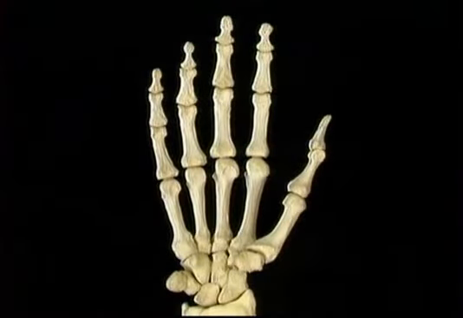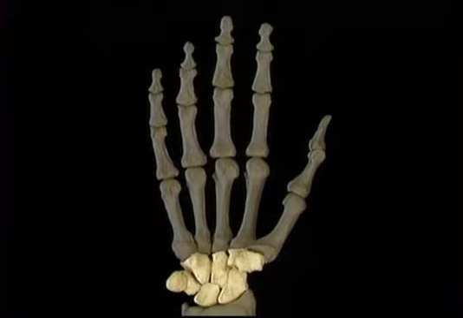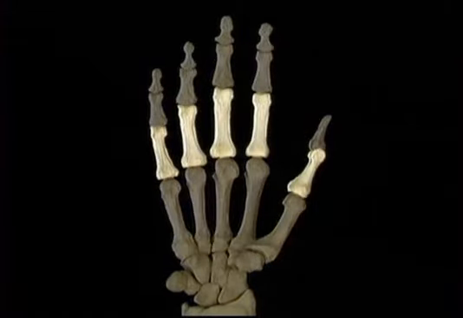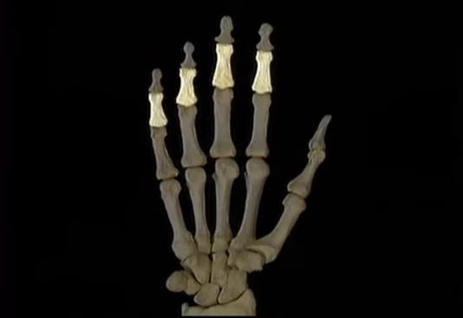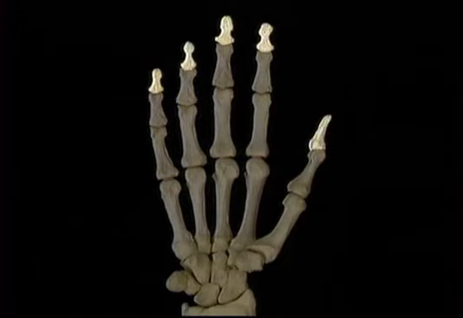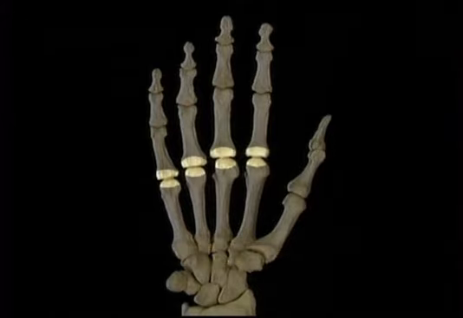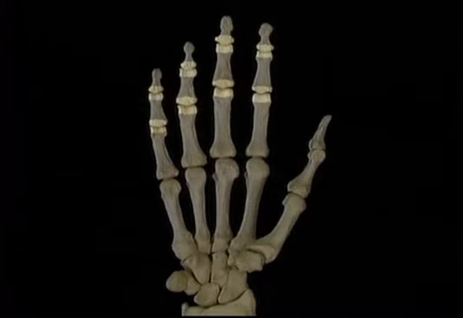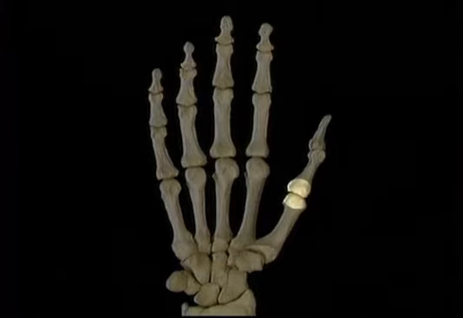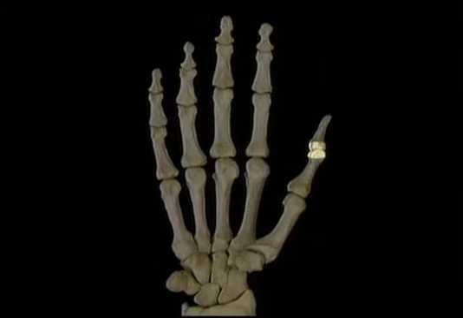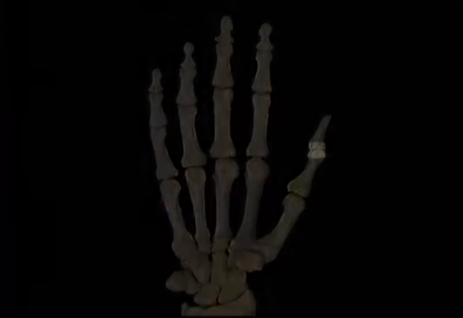Now that we've looked at the bones, joints, and pulleys of the hand, we're almost ready to see the muscles. Before we do that, let's review what we've seen so far. Here are the carpal bones, the metacarpals, the proximal phalanges, middle phalanges, and distal phalanges. The carpometacarpal joints, the MP joints of the fingers, the proximal IP joints, the distal IP joints. On the thumb, the MP joint and the IP joint.